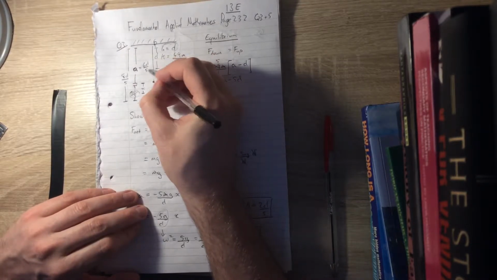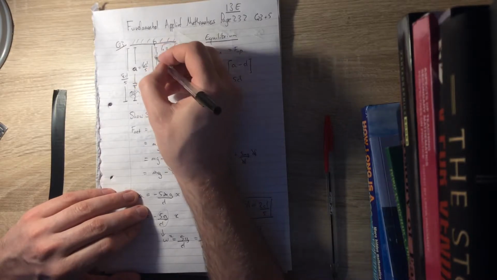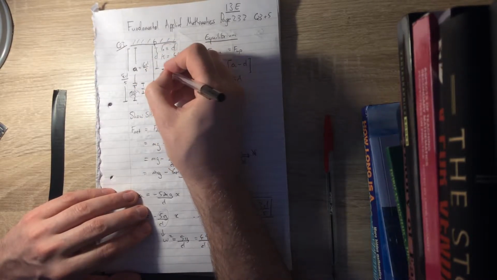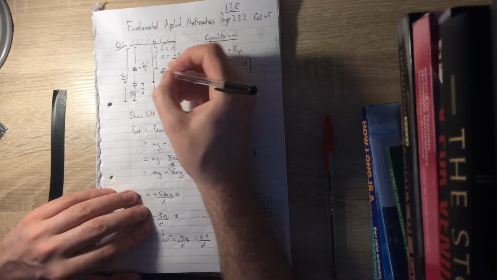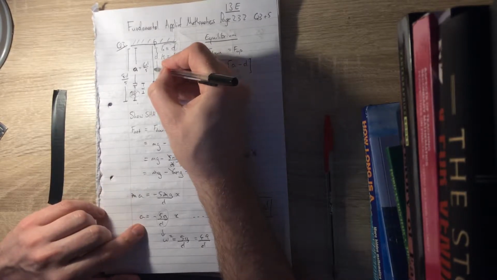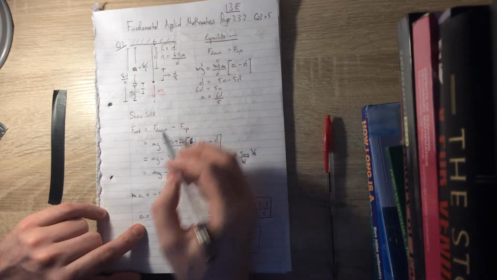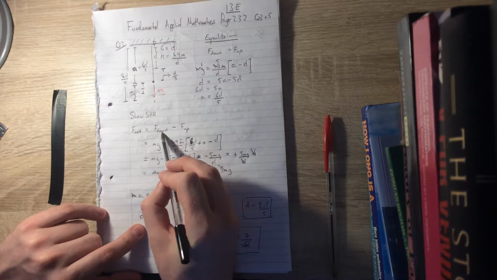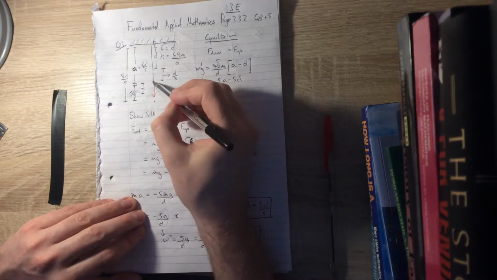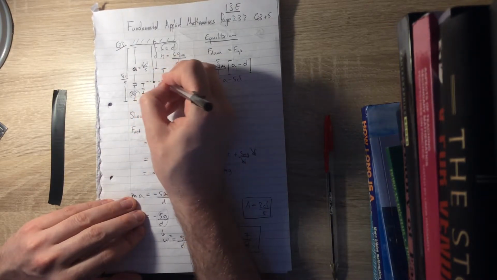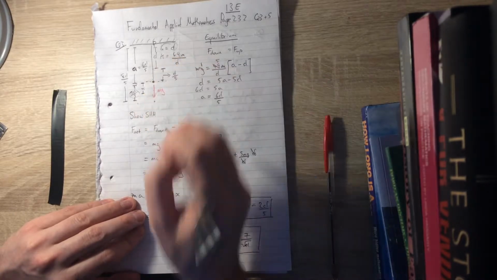Well, if our equilibrium point is 6d over 5, d you can think of as 5d over 5, so we are 1d over 5 beyond our equilibrium point, against the direction we call positive. We called down positive at the start of the problem. So that's a negative distance from our equilibrium point. Okay, there's our 0 point. Downwards positive, upwards negative.